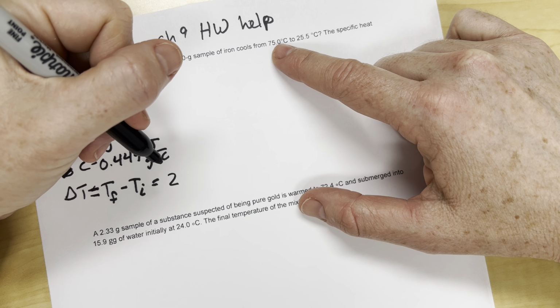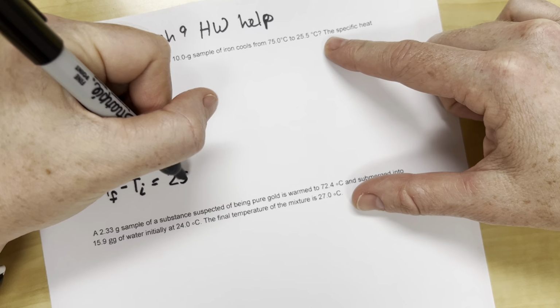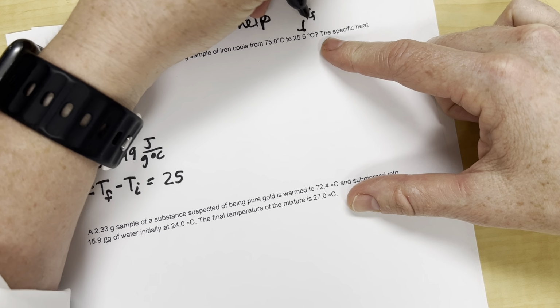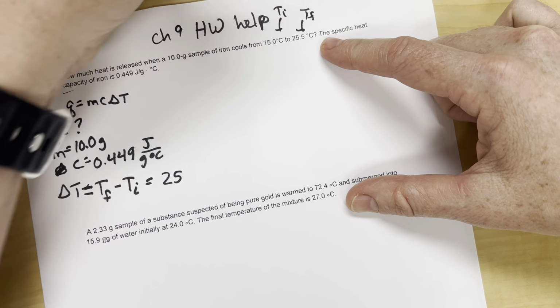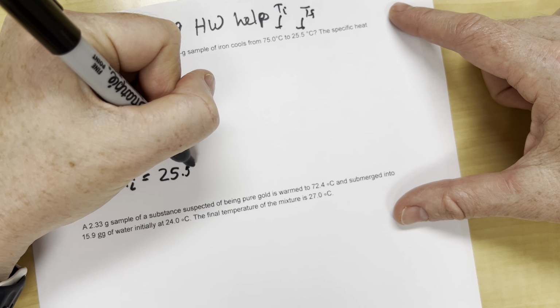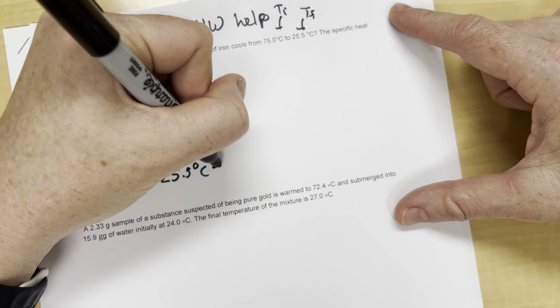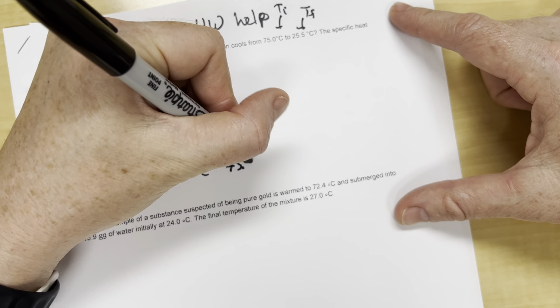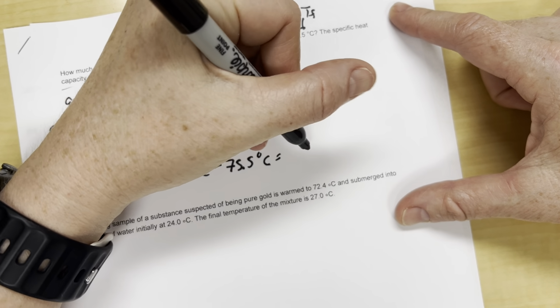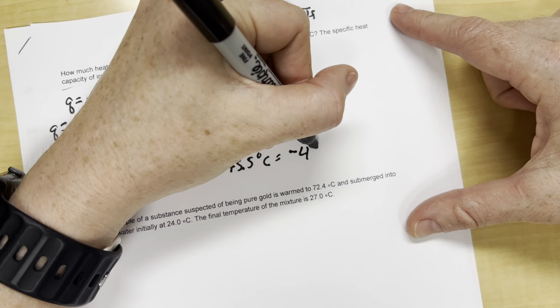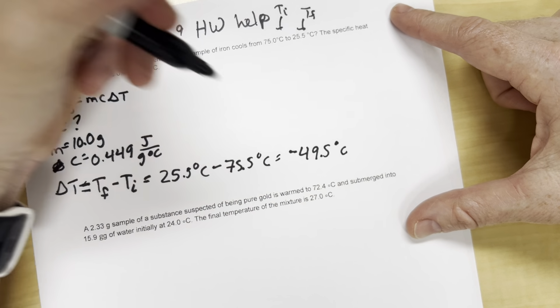Let me write it down so it's more clear: the final is 25.5 degrees Celsius, and it started at 75.5 degrees Celsius, meaning a difference of negative 49.5 degrees Celsius.